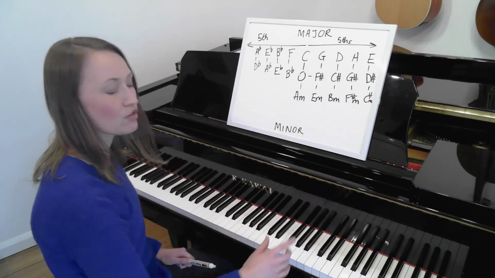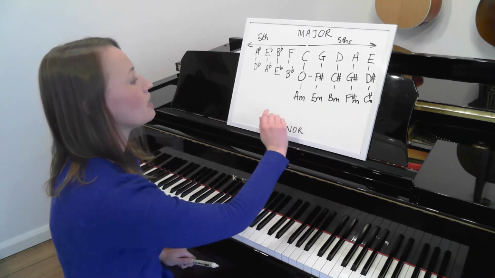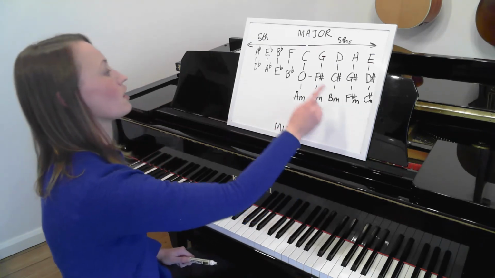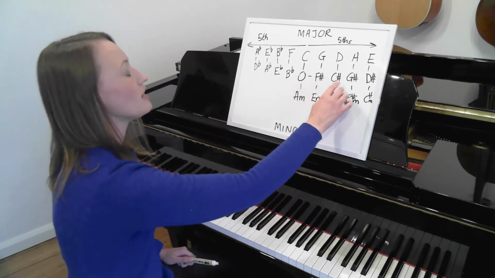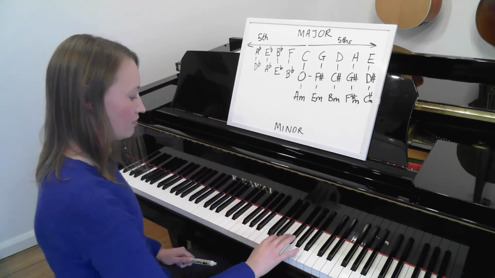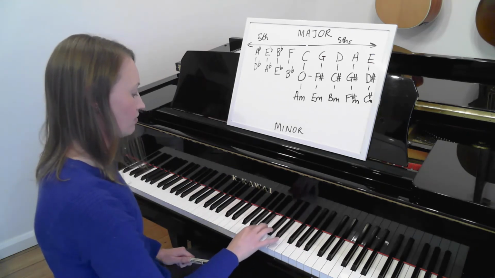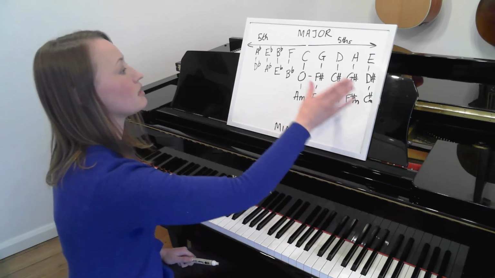That raised 7th note that you're used to hearing, that doesn't belong in the key signature chart. If I wanted to know what F sharp minor has, I go from the center of my key signature chart, it will have an F sharp, that's the first note, C sharp and a G sharp. And so on. So we've done the minor keys now that have sharps.